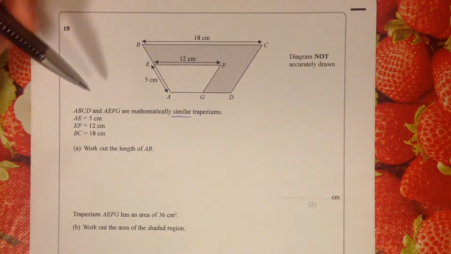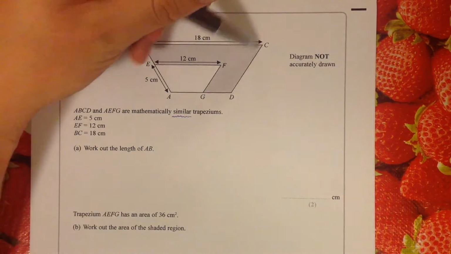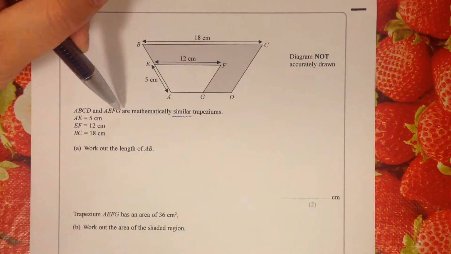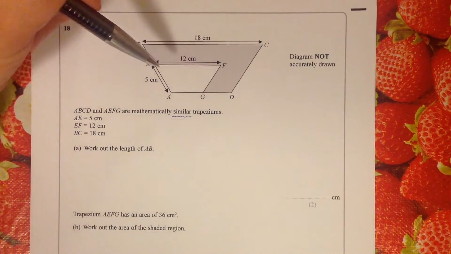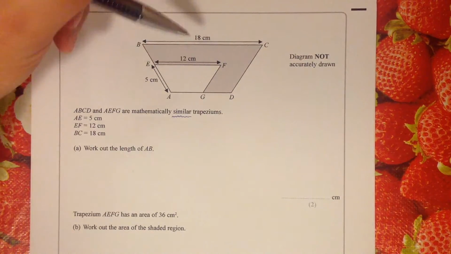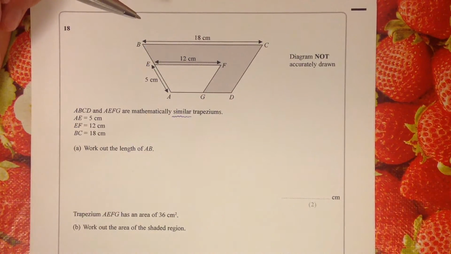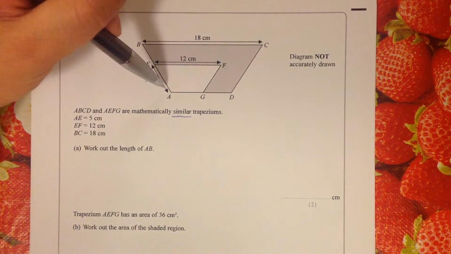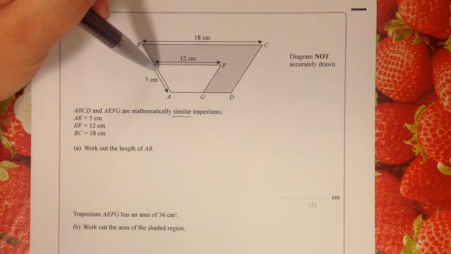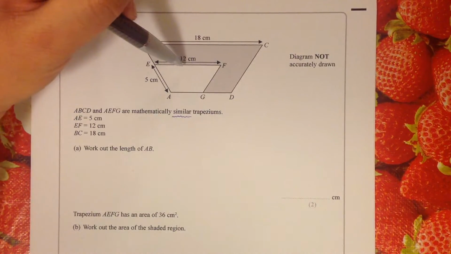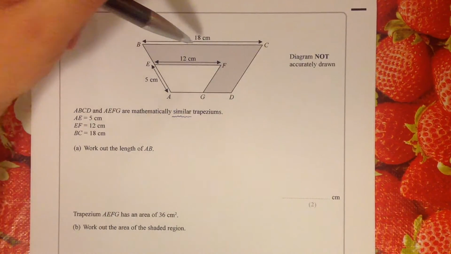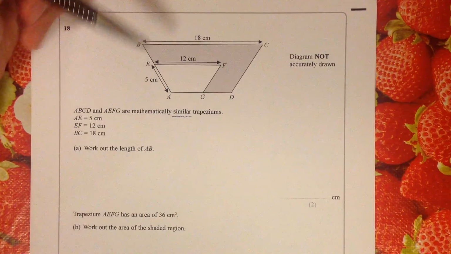We're told that ABCD, so here, is a trapezium, and AEFG here is a trapezium, and they're mathematically similar. That means, as I just said, they're scaled up and down versions of each other, so everything's kept in the same proportion. We're given some of the dimensions, so AE in the smaller one is 5 centimetres, EF in the smaller one is 12, and BC in the larger one is 18. Work out the length of AB.